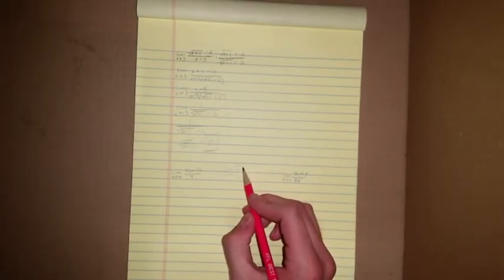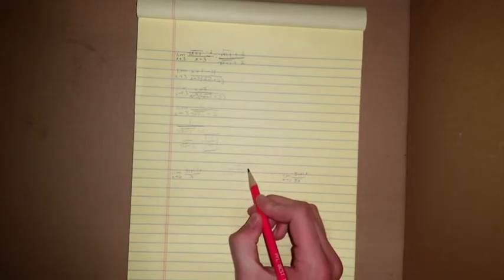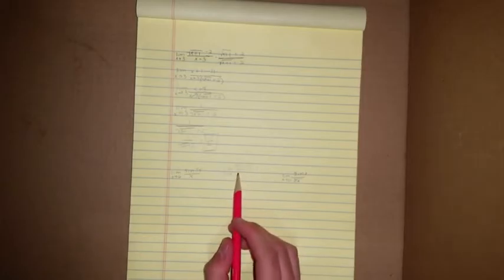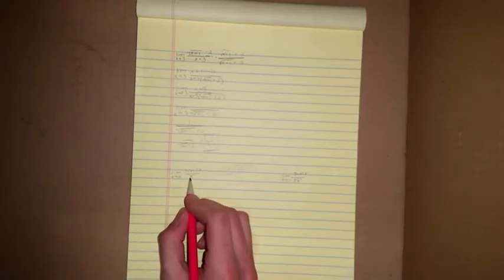So, as long as these two are the same, this could be 3x and 3x, it doesn't matter, as long as these two are the same, then it will always equal 1. So how can we get this x to have a 3 in front of it? Well, we can use the properties of limits to help us do that.